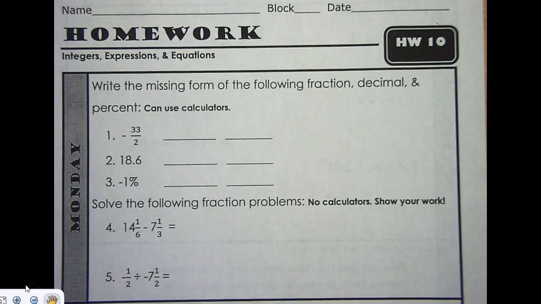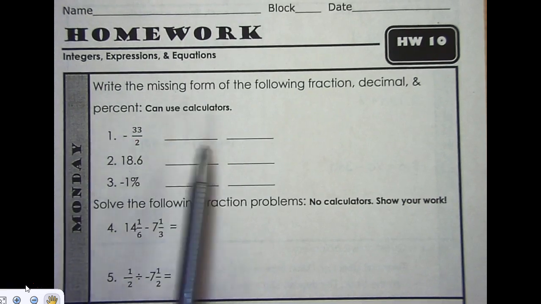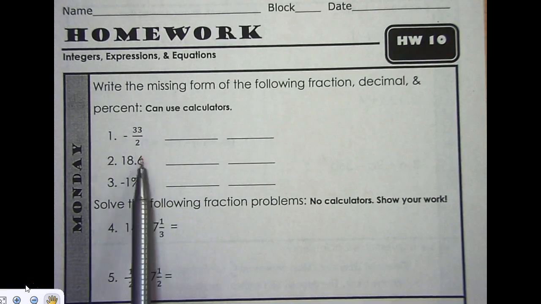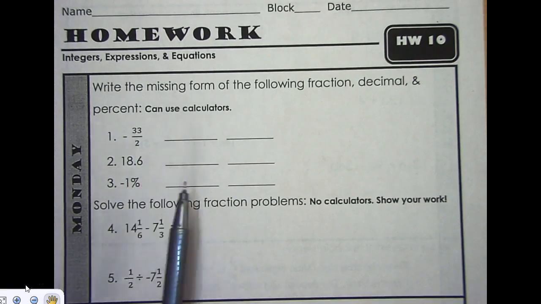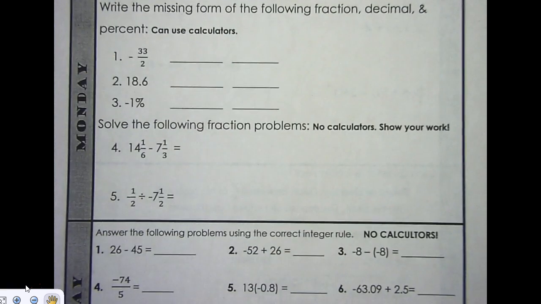Fractions, decimals, and percent. So if it gives us the fraction, we're writing the decimal and percent. They give us the decimal, we're writing the percent and the fraction. They give us the percent, we need the fraction and the decimal. 4 and 5, no calculators. Show your work. You must find a common denominator in number 4. You have directions in your journal if you're struggling.